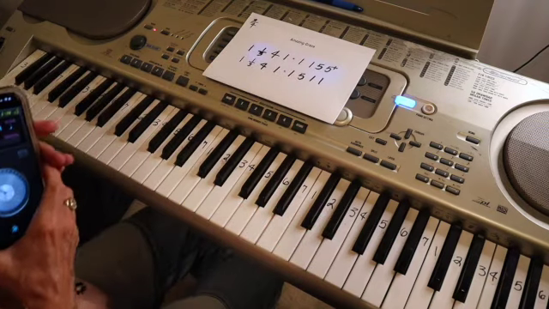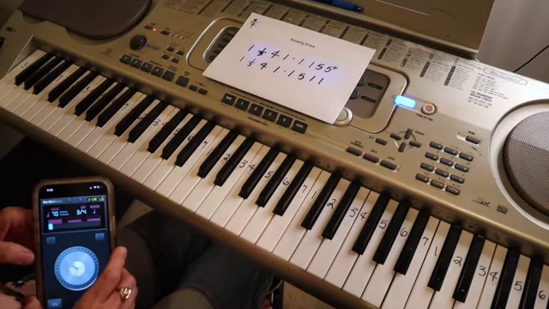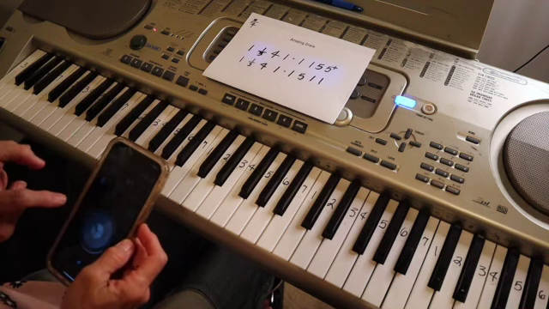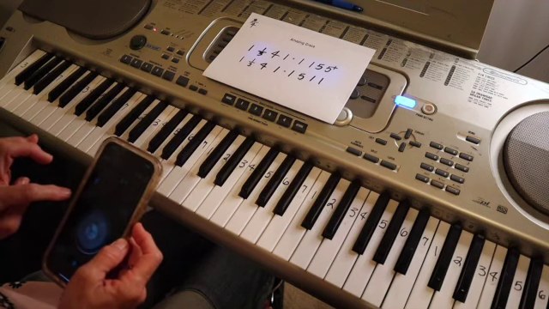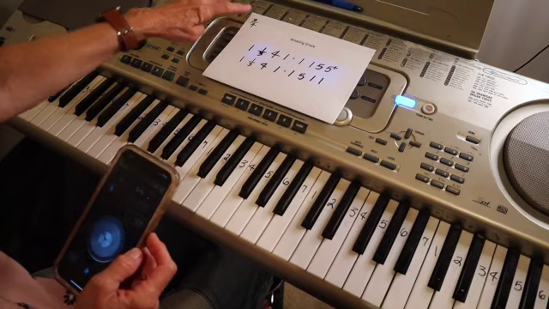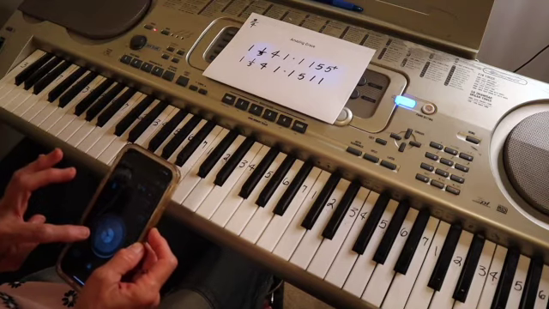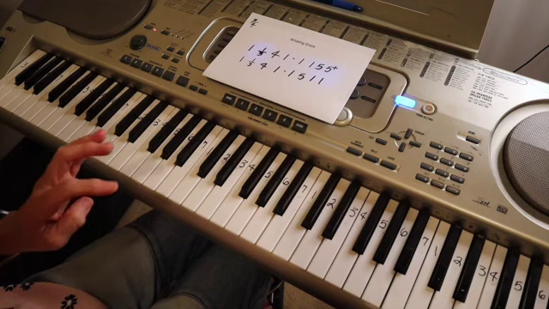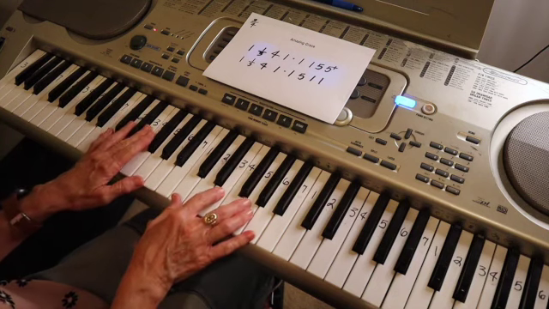We're going to play Amazing Grace now with my daughter singing the vocal, and I am using a free app on my phone, a metronome. It's in 3/4 time, and I've set the tempo at 70. 1, 2, 3.